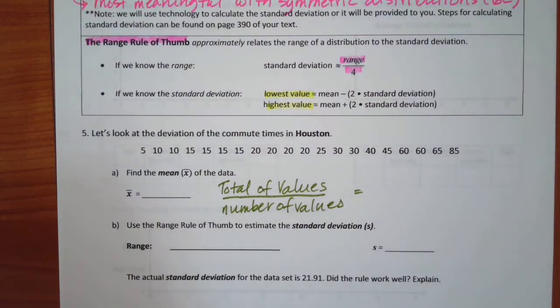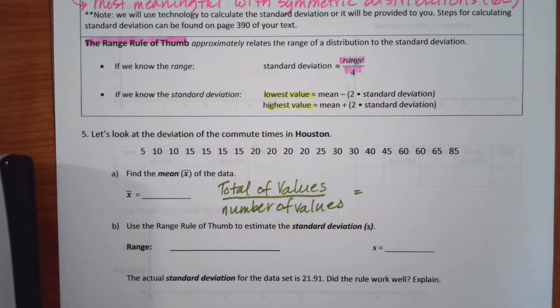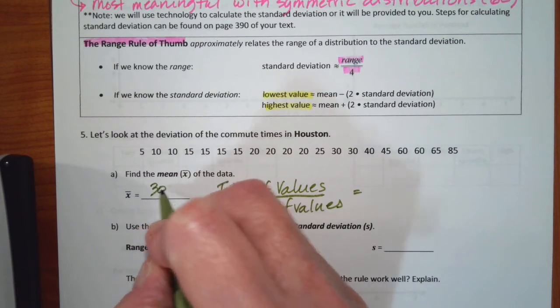Okay, so let me get my calculator out and add all those up. If I do that, and I'll allow you to do the calculations, we get that this is 30.25.